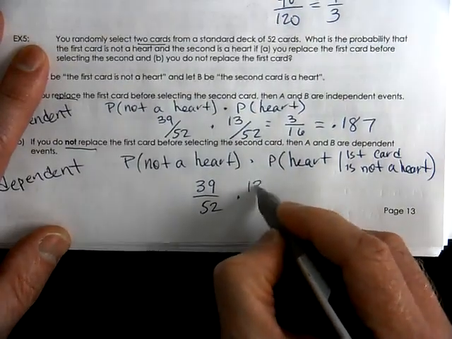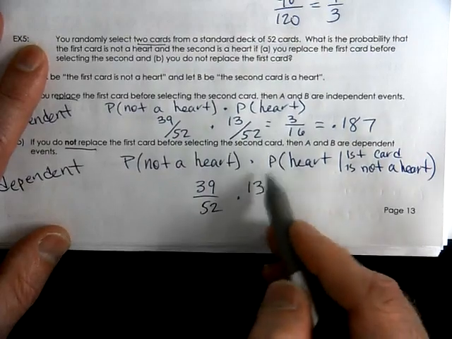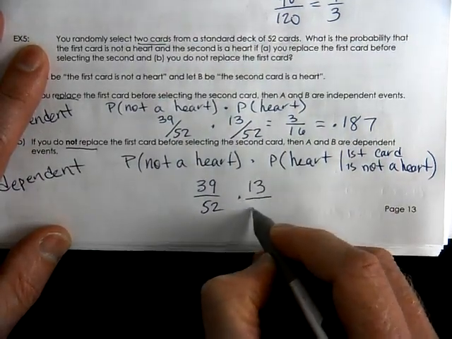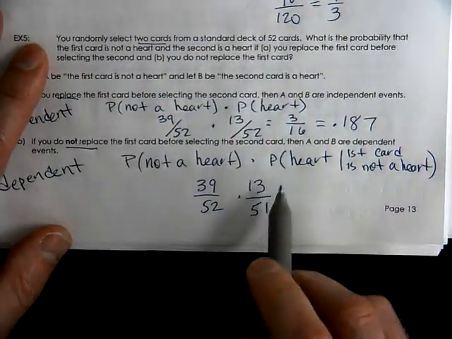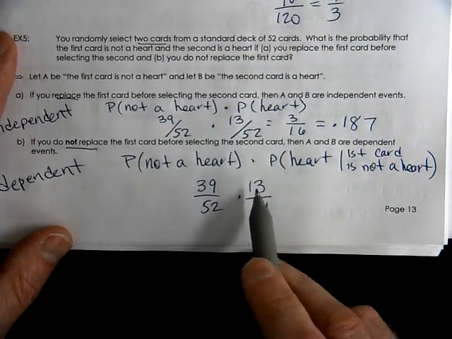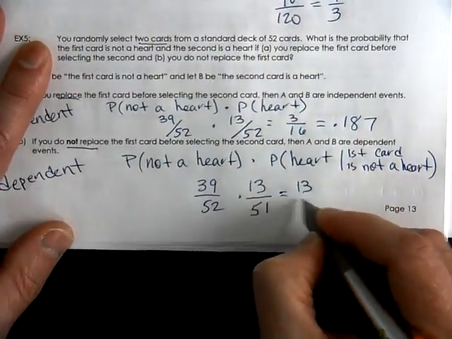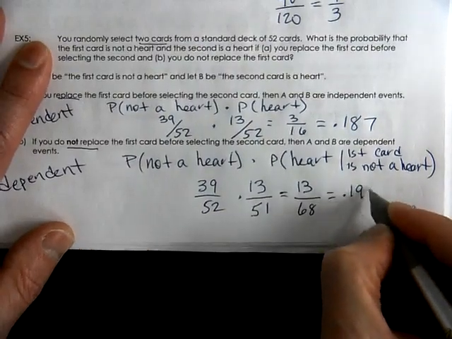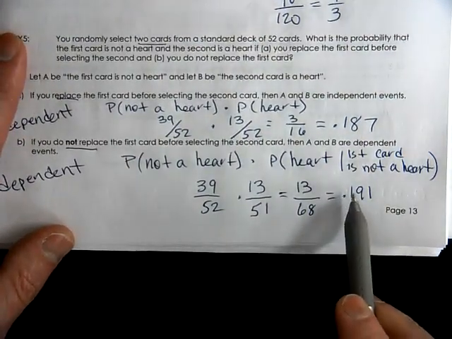So that's 13, because we haven't drawn a heart yet, so that means there's 13 cards that are still hearts. But there's only 51 cards in the deck. So that's what makes it dependent. This probability is a bit different. So we get 13 out of 51, which is 0.191. So you can see the probability is a little bit easier.